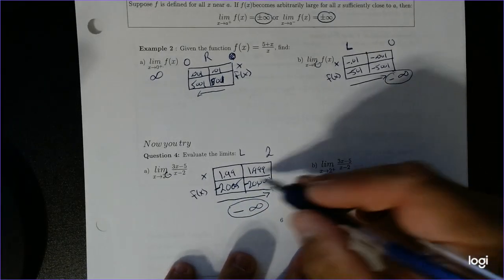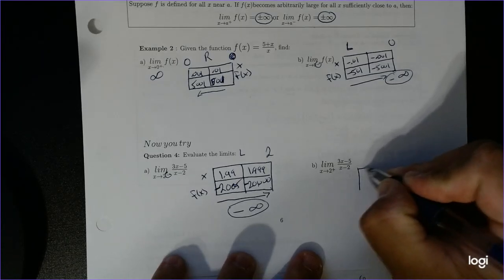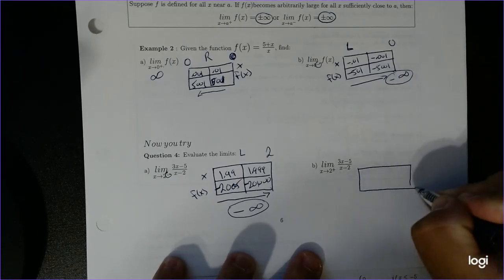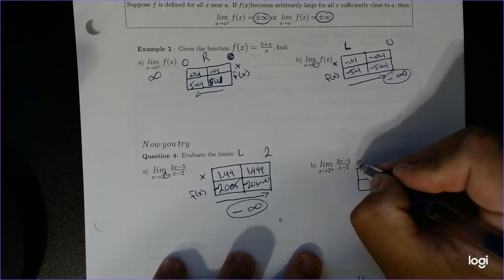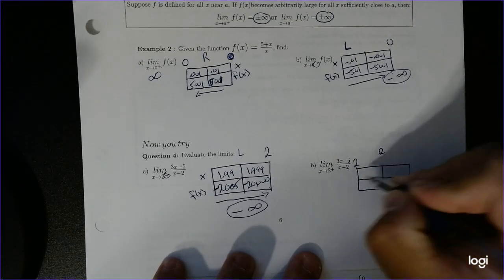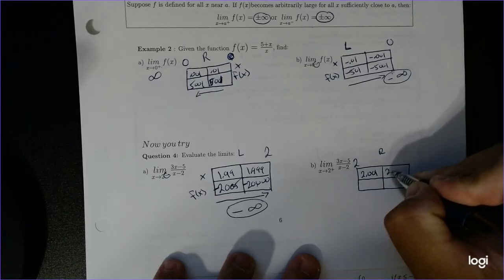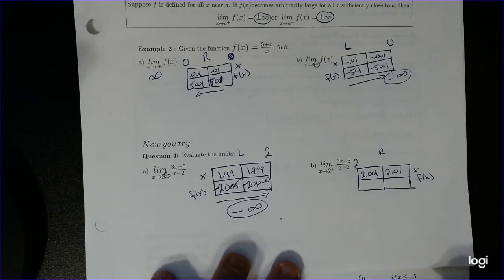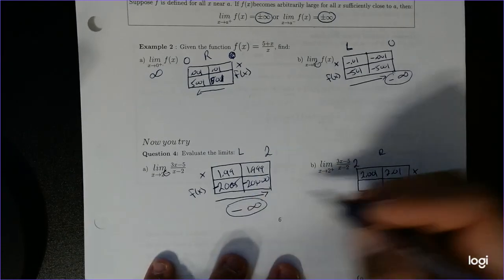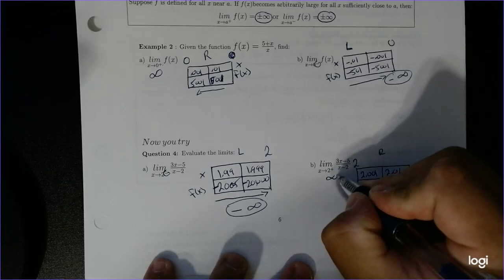And again, on the flip side, it's actually the same process, but it now becomes positive instead. So we want the right side, so numbers bigger than it, but very, very close to it. So the sign just flips. So as they go this way, this goes towards positive infinity.